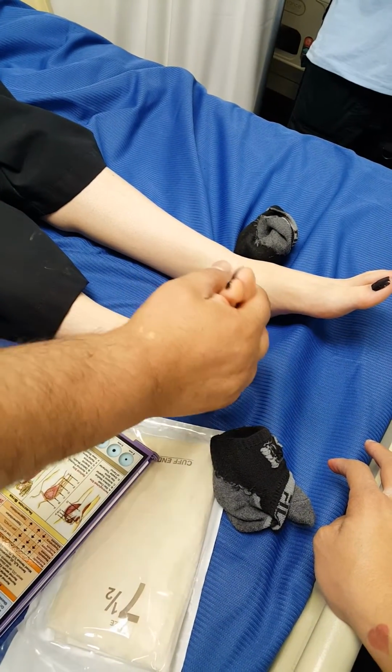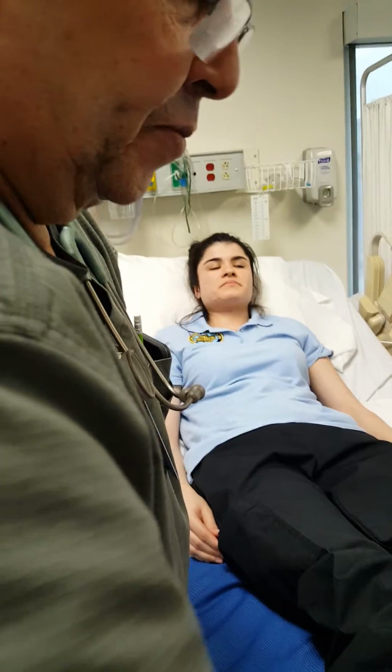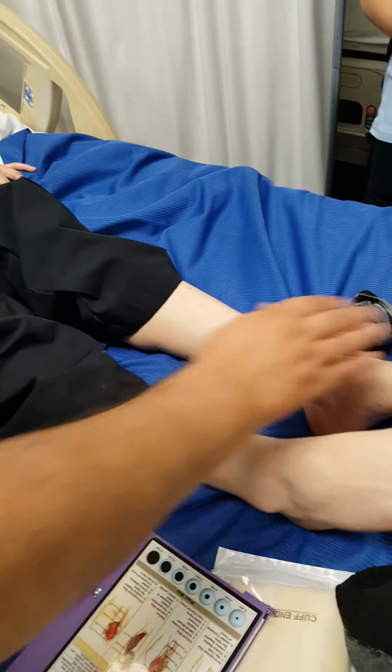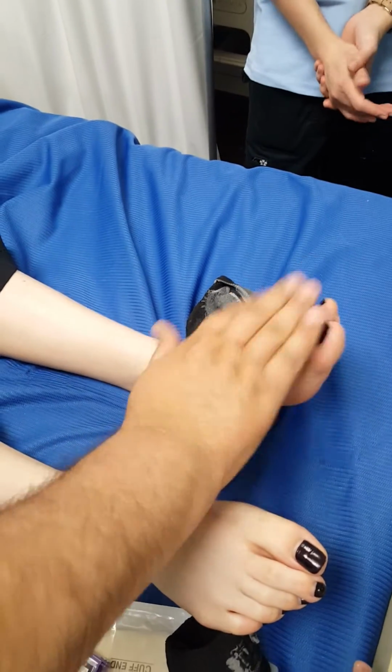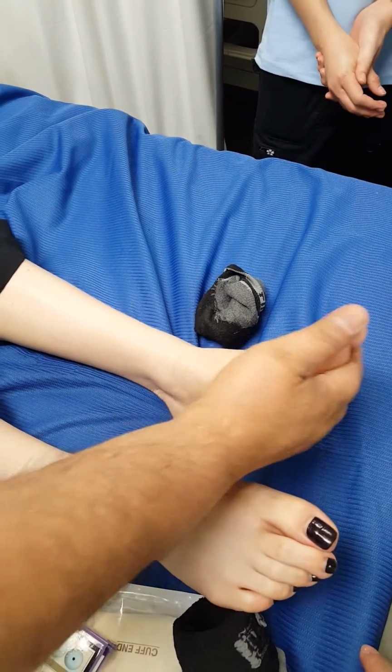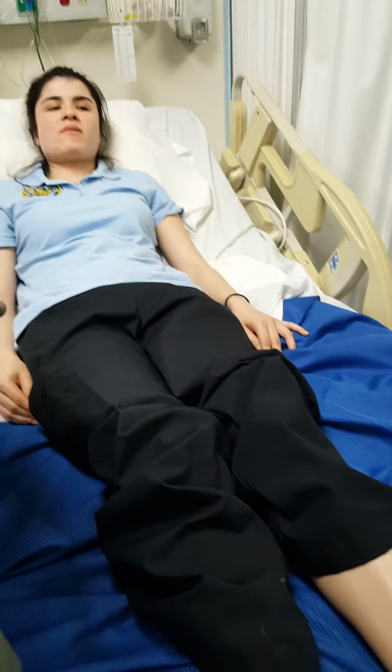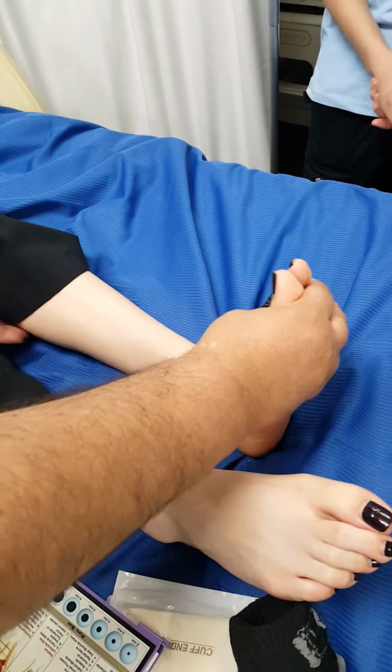Do you have any pain on your calf? No? In your calf. On your calf. Right here. Again. Push. Do you have any pain on your calf? A little bit of this one.